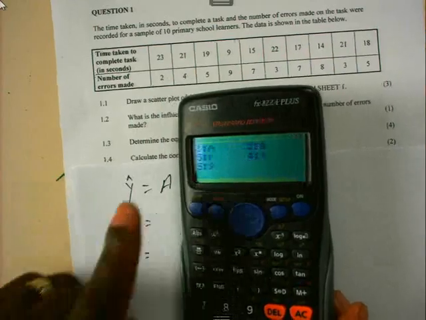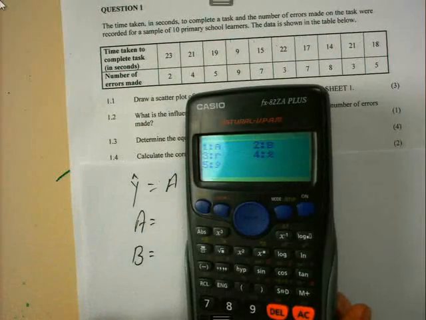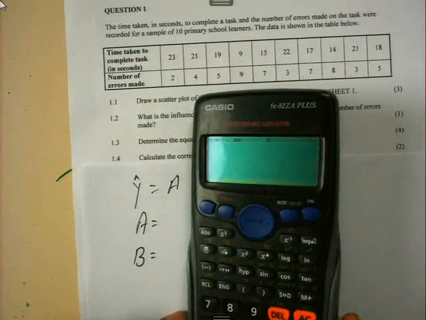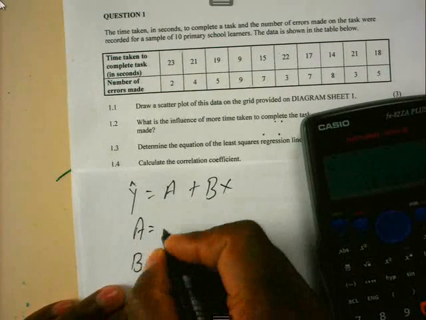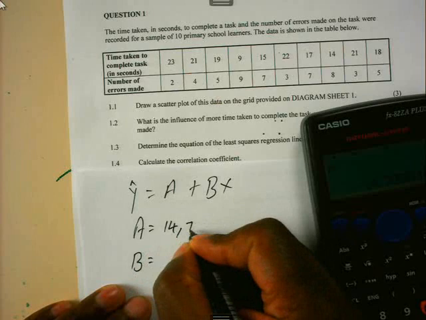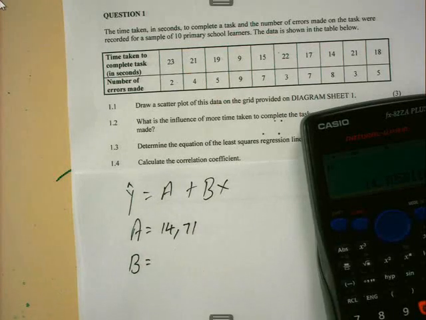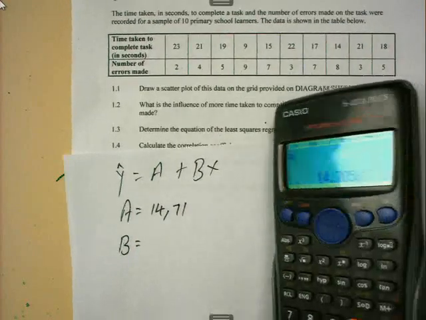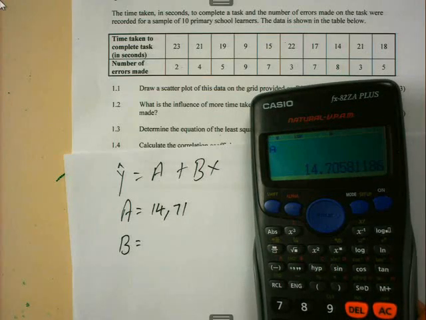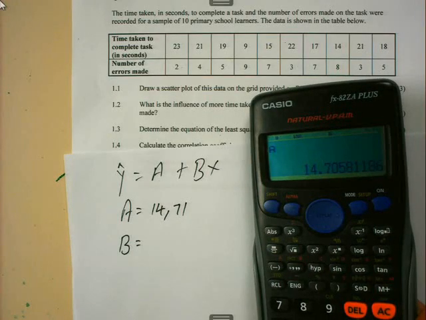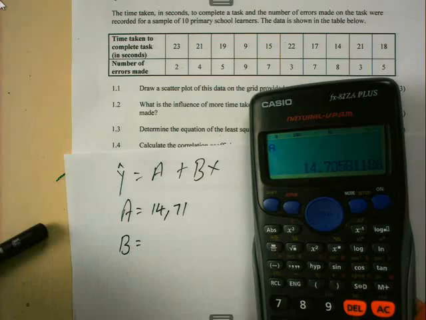Remember, we want the value of A. Then A is 1, then your equality sign. Then it's 14.71. It means A is equal to 14.71. Now that we have determined the value of A as 14.71, as indicated in the calculator, 14.705, correct to 2 decimal places, 14.71. Now let's determine the value of B.